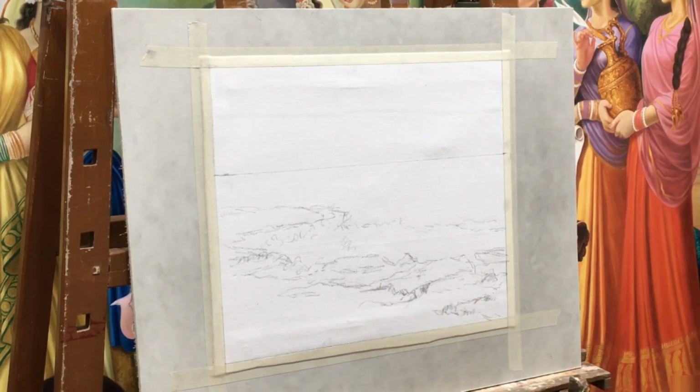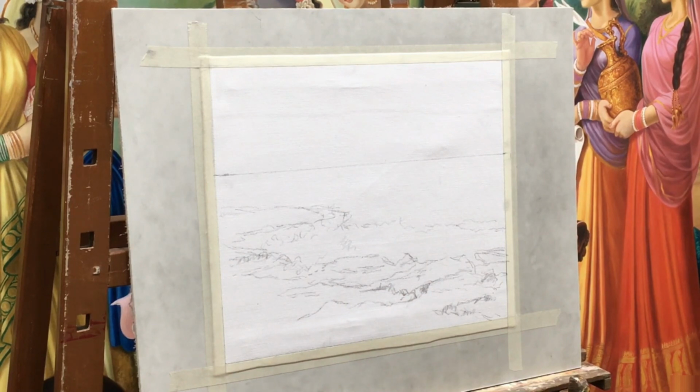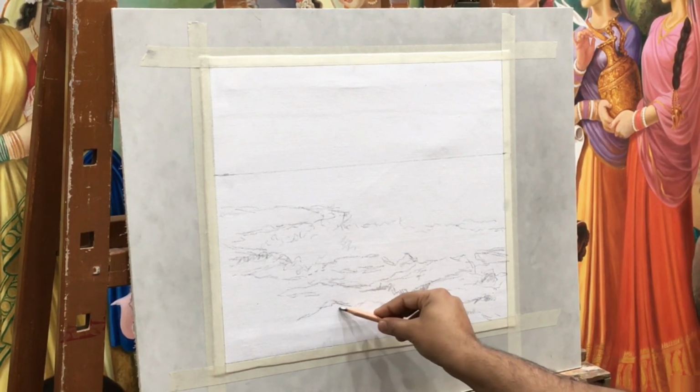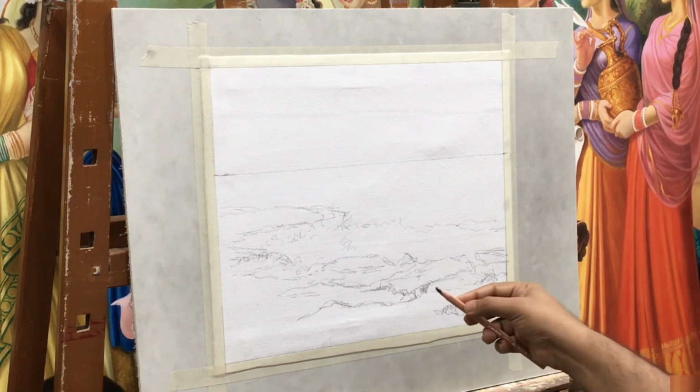Marking of rocks is a very important part of the painting, and we have to work hard to give a three-dimensional effect by dark and light colors in the next session.